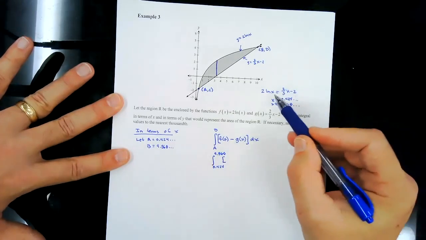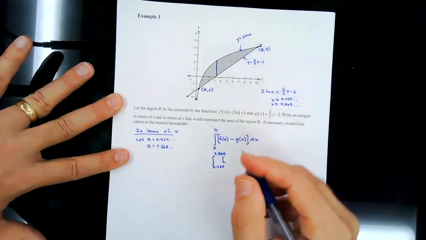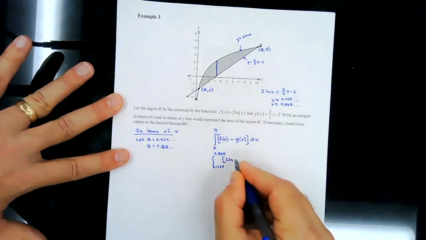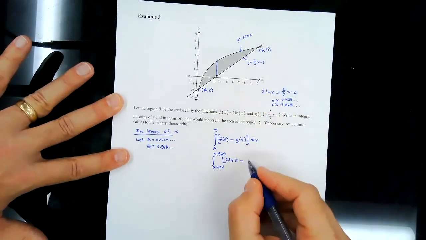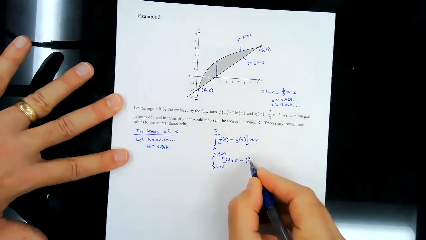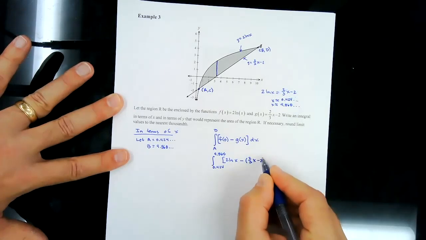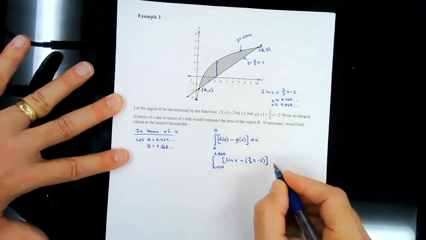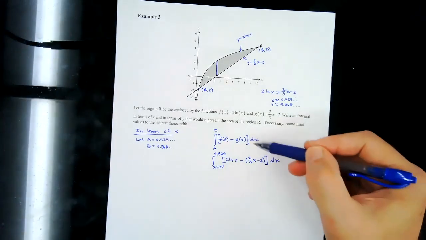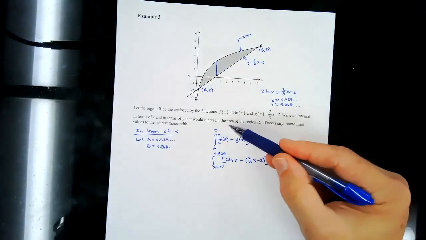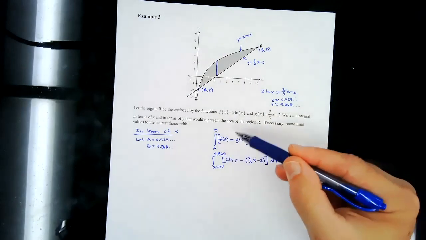And then this would be the top curve, which is 2 ln of x, minus, and then this one, because it's a difference, we're going to need parentheses around it. So 2/3 x minus 2. You don't have to simplify this unless it says to, but that would be that. These are equivalent. On the AP exam, you could write this if you're using technology.